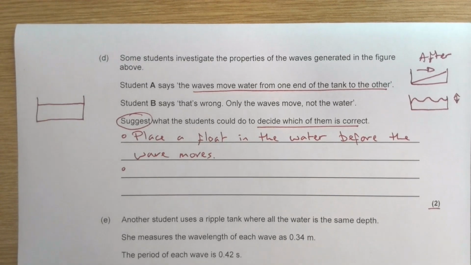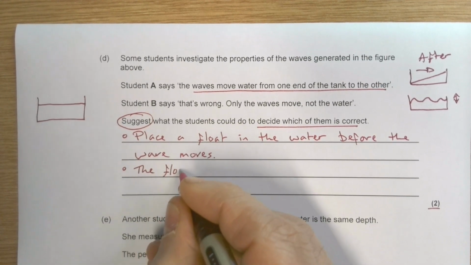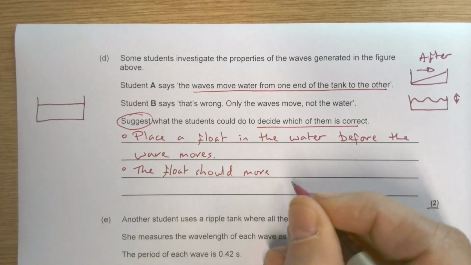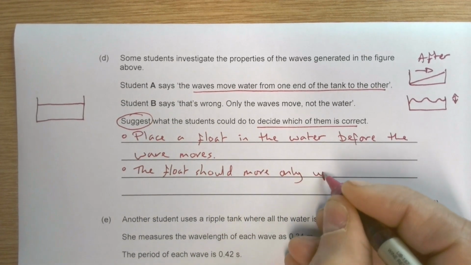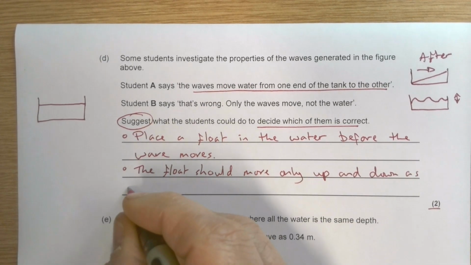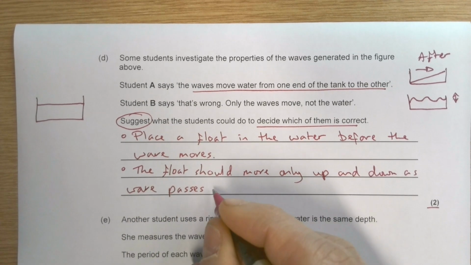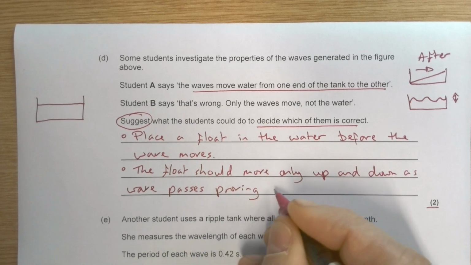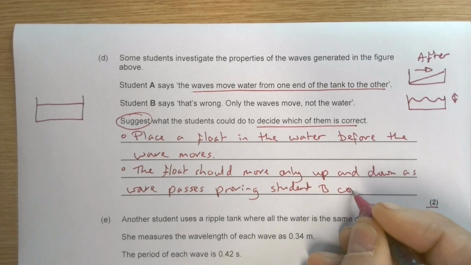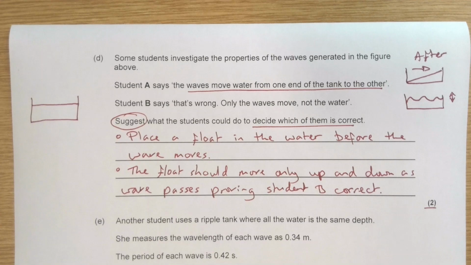The water is going to go up and down. So the float should move only up and down as the wave passes, proving student B correct. Okay, so how would we make sure that we show that student B is correct?